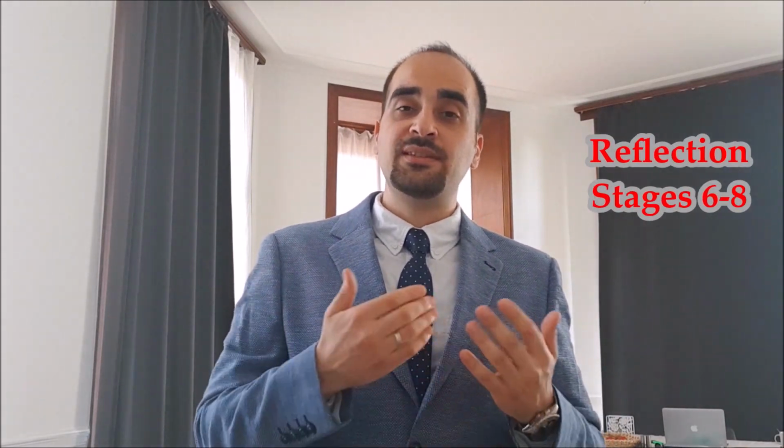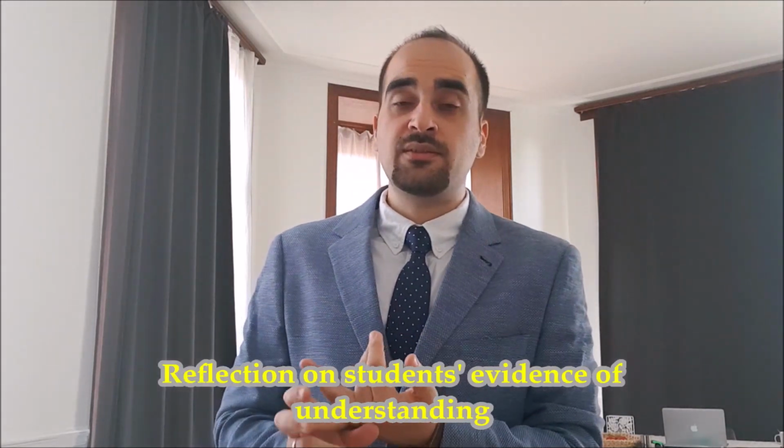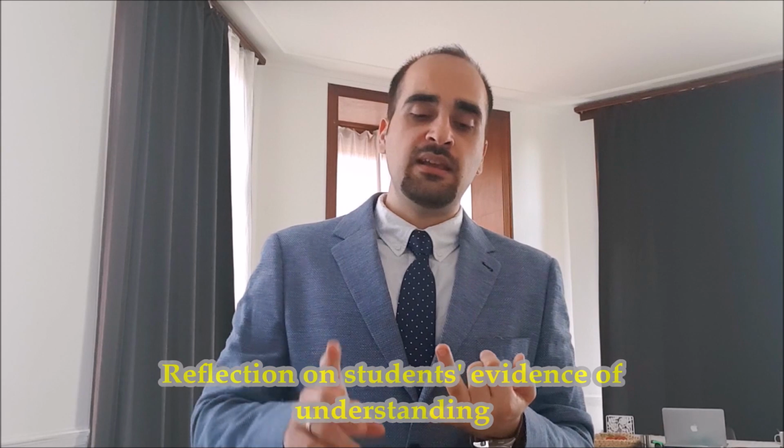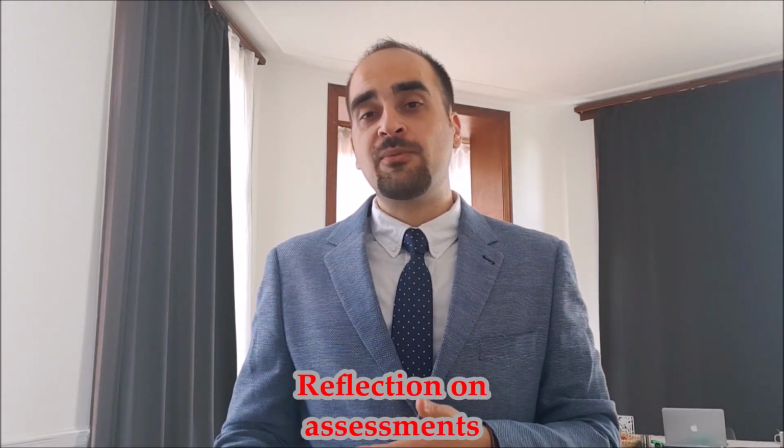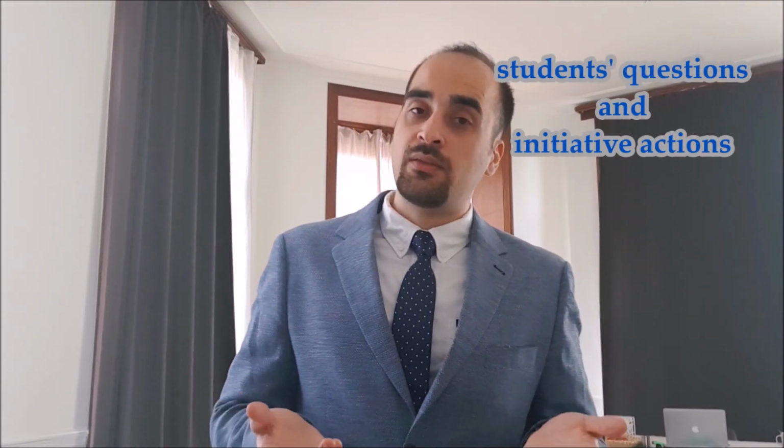After the unit was over, the teachers would complete their reflection part, which was stages 6 to 8. They would reflect on evidence that they collected from students regarding their understanding of the central idea, the key concepts, the transdisciplinary skills, the learner profiles, and of course, what went well and what could be better next time for the formative and summative assessments. And adding students' questions and initiative action if there were any.